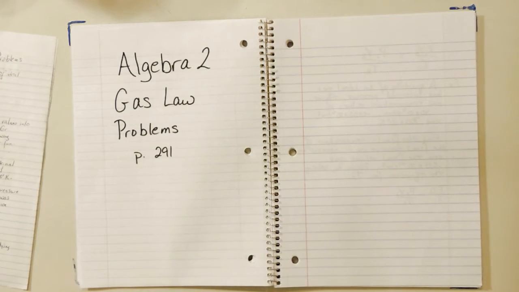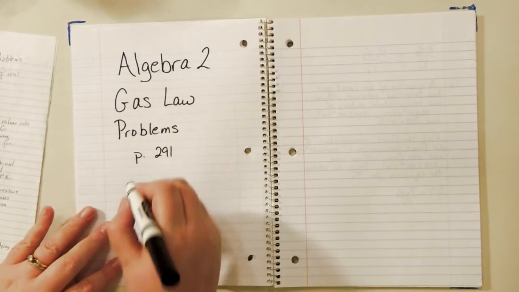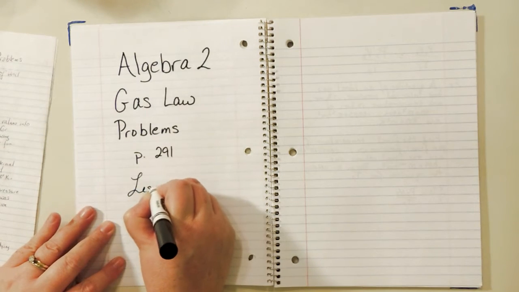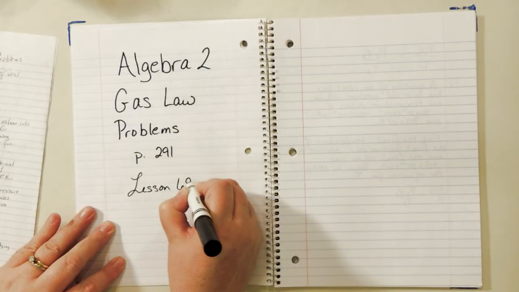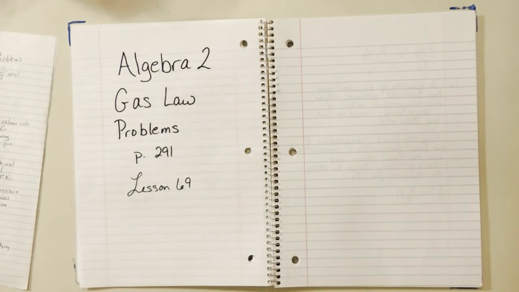This is Algebra 2. We're doing lesson number 69, and we're going to talk about more gas law problems. We're starting on page 291.